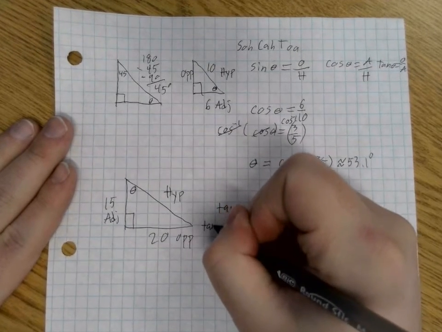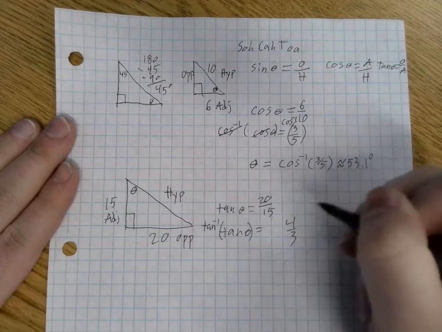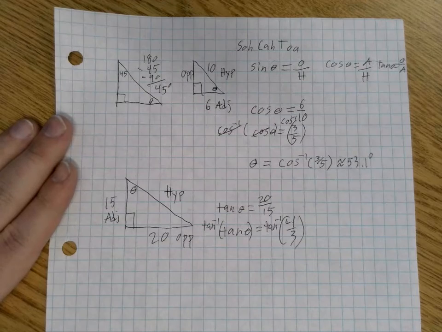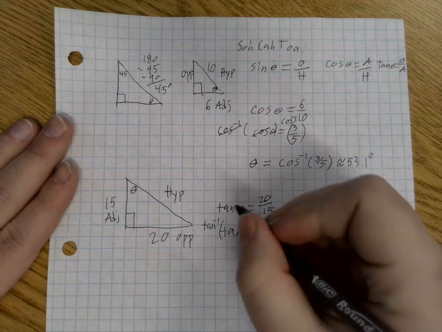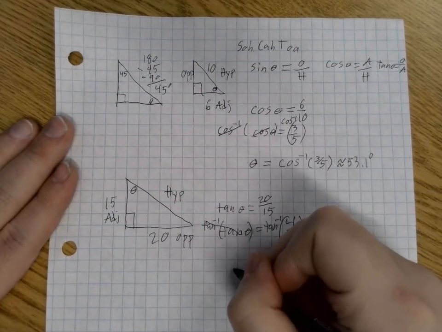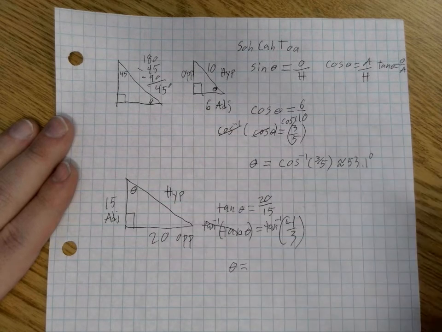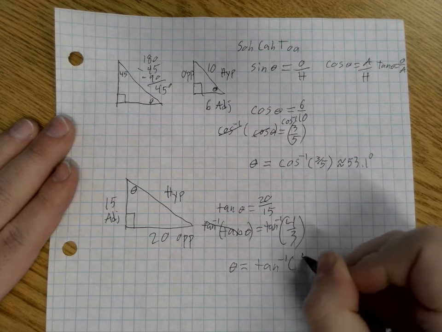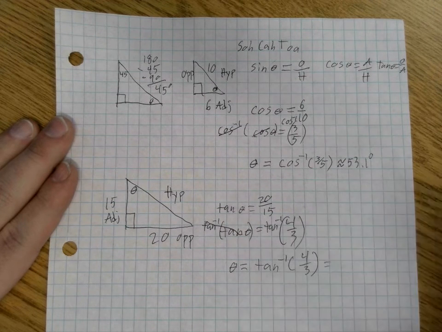To get rid of tangent, I want to take the inverse tan of both sides. That cancels out the tans, leaving theta. Then theta equals the inverse tan of 4 divided by 3.